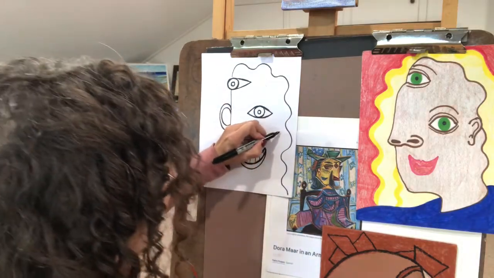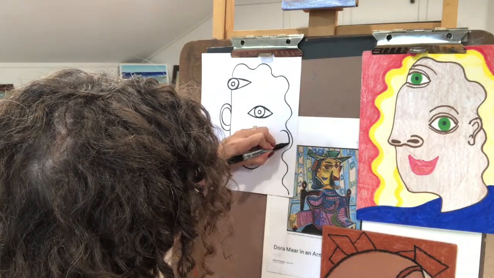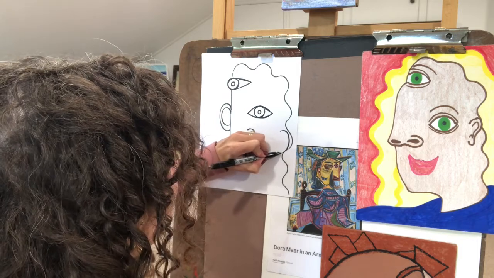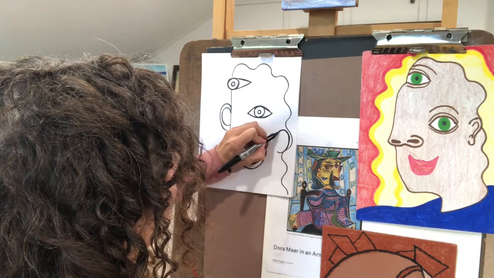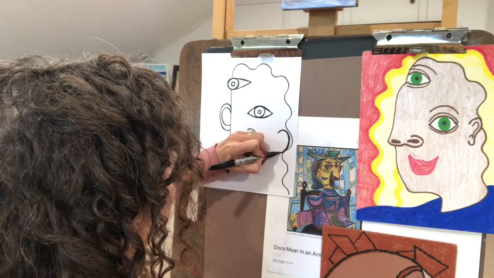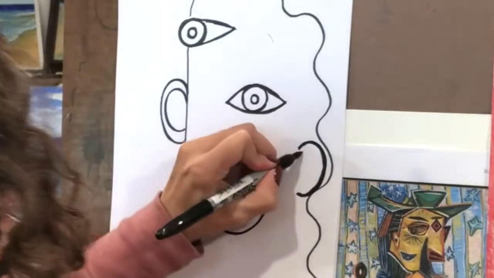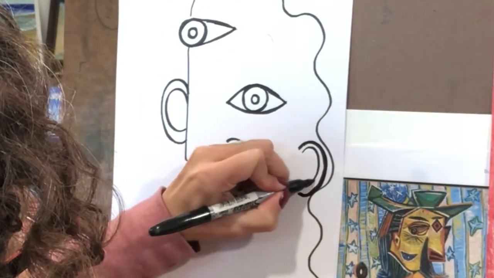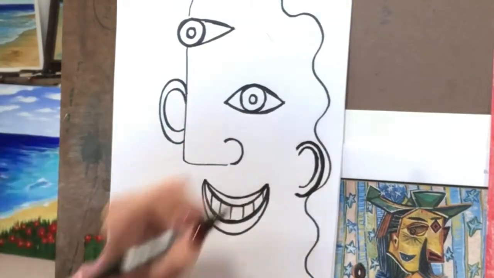I'm going to put this ear all the way down here. So I'm going to make a backwards letter C. Backwards, like it's floating. And then another backwards C inside so that we can tell that it is another ear.